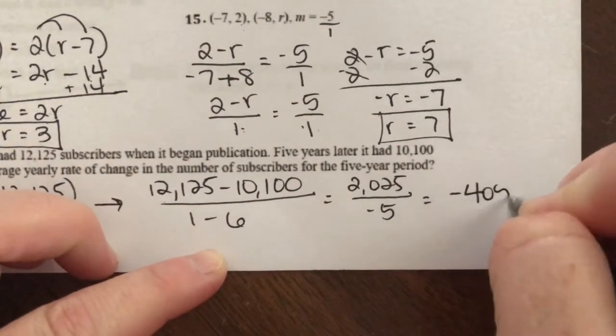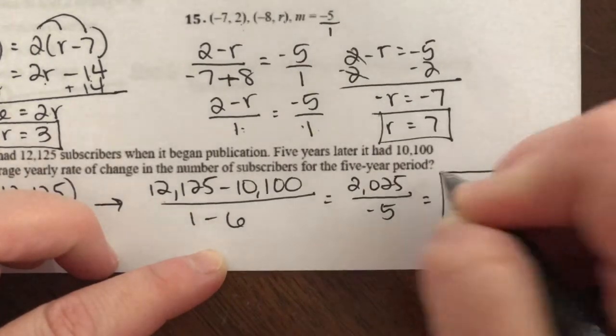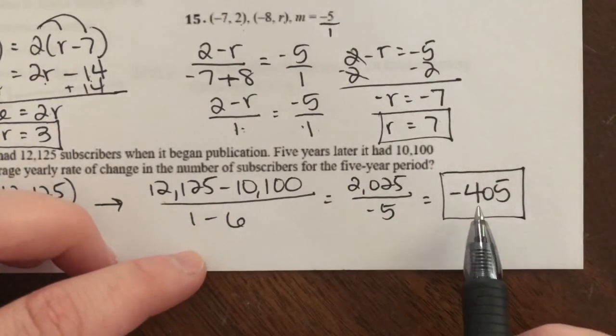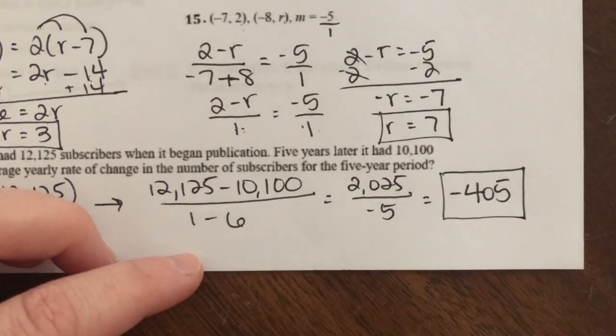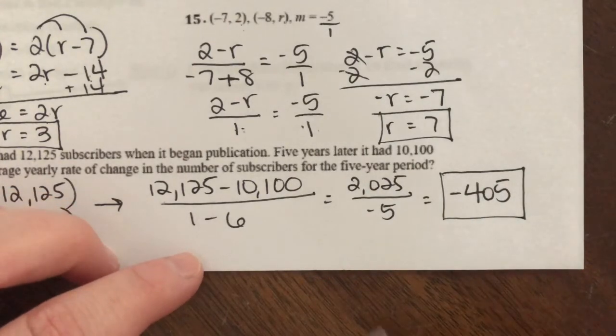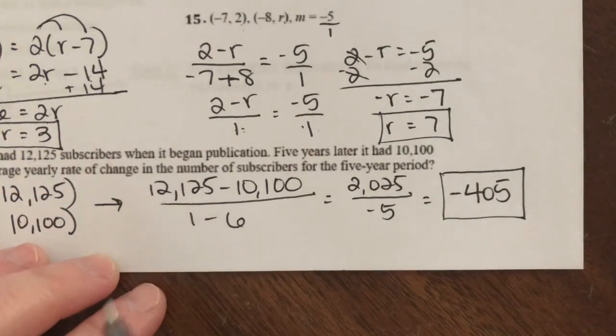Negative 405, which means, what does that mean in context? They lost 405 subscribers a year in 5 years. The average rate of change, they went down 405 subscribers a year over 5 years. So they started with over 12,000 and they ended up with just over 10,000.